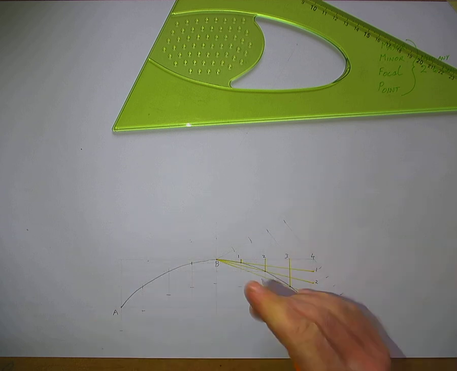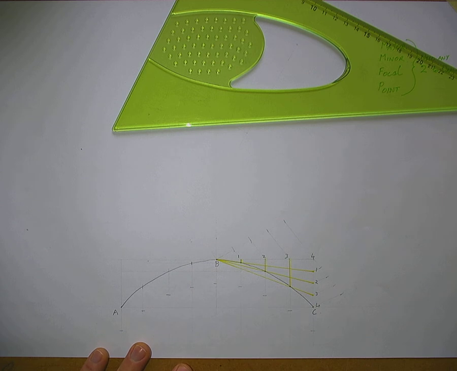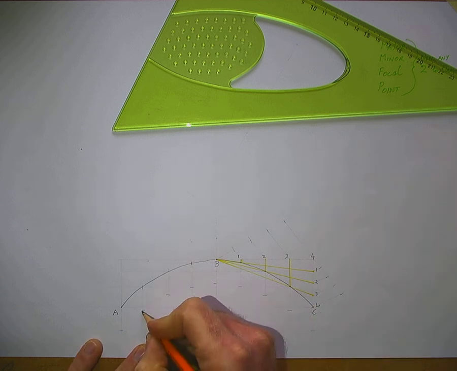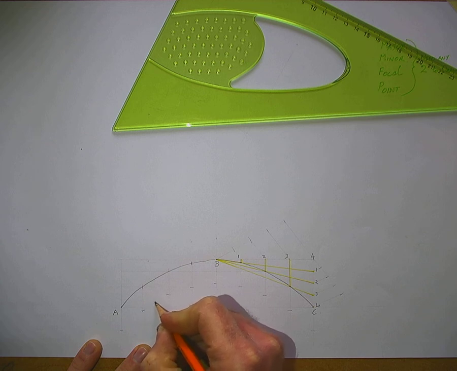So all you need to do is, again, draw that in. Get your H pencil, just like you did before, and ghost it in first.